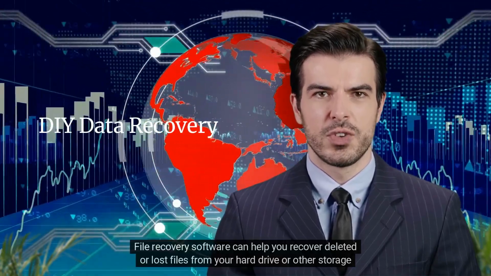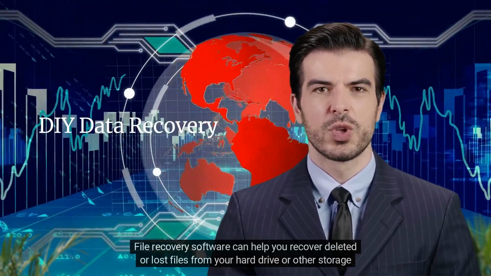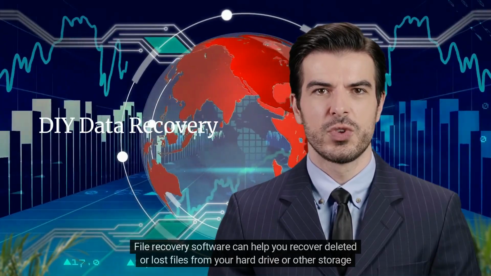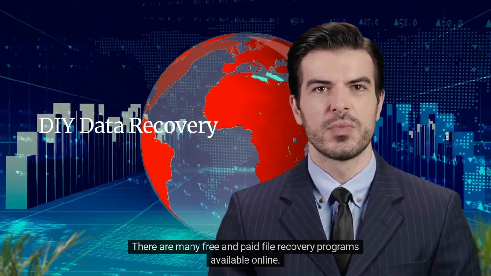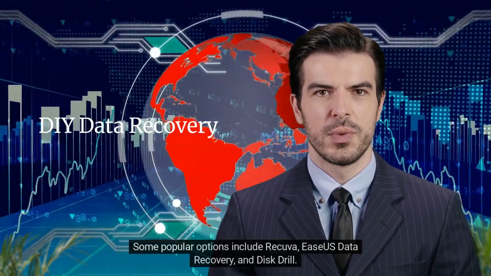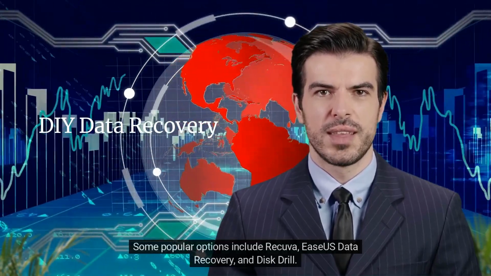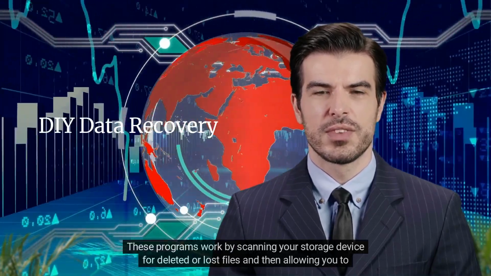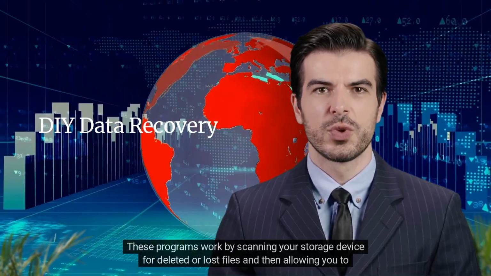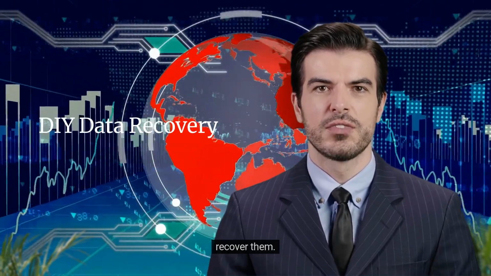Use file recovery software. File recovery software can help you recover deleted or lost files from your hard drive or other storage device. There are many free and paid file recovery programs available online. Some popular options include Recuva, EaseUS Data Recovery, and Disk Drill. These programs work by scanning your storage device for deleted or lost files and then allowing you to recover them.